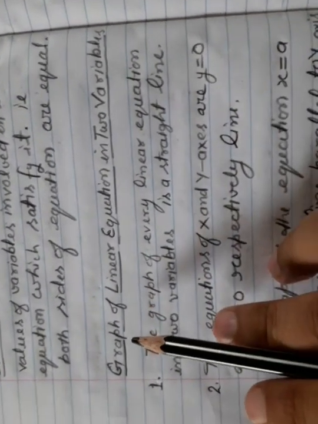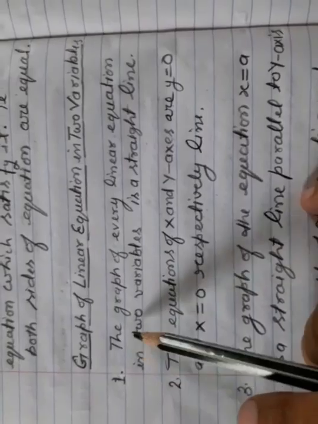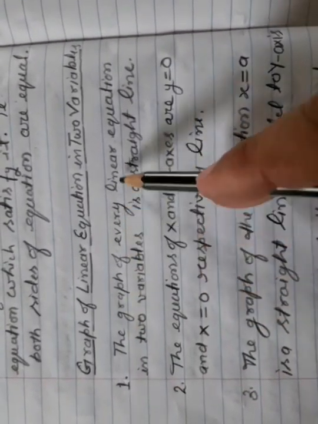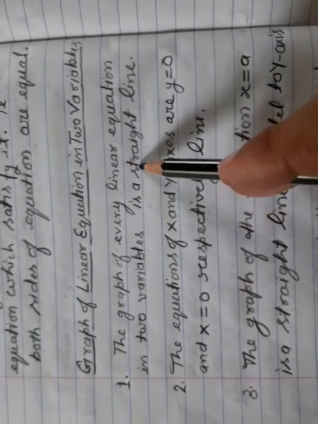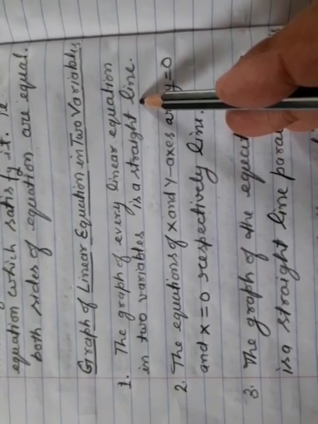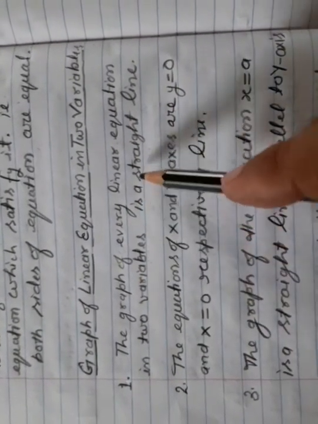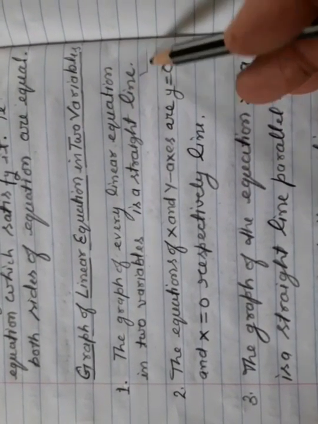Now, graph of a linear equation in two variables. Now look, here are some points. First, the graph of every linear equation in two variables is a straight line. Clear? Every linear equation in two variables gives a straight line on a graph.